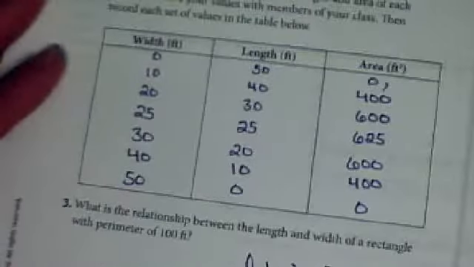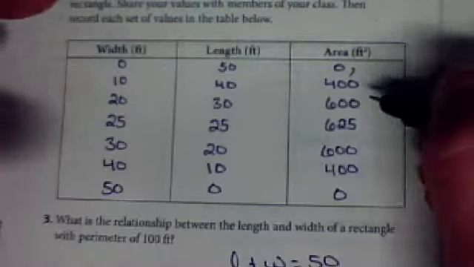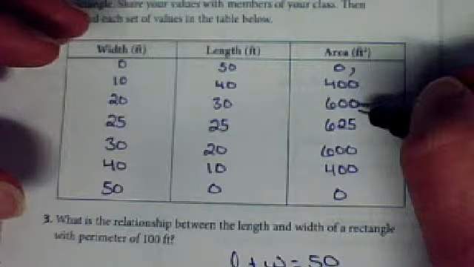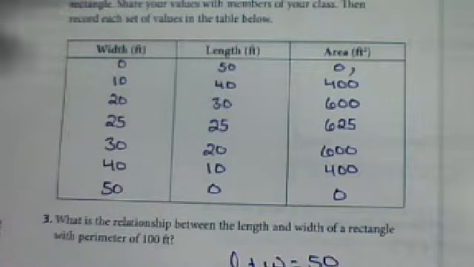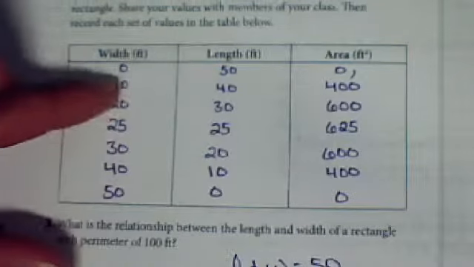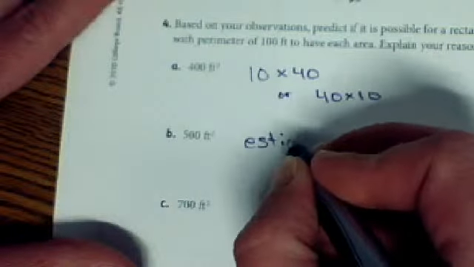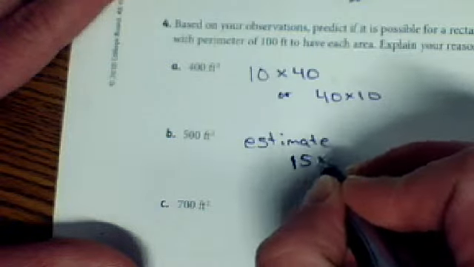Now, what about 500 feet squared? Could we have it? Well, we're at 400 feet squared here, 600 feet squared there, so 500 would probably be in the middle. A good estimate would probably be a 15 by 35. And I'm going to put this as an estimate. 15 by 35.